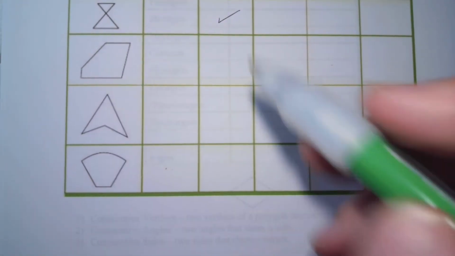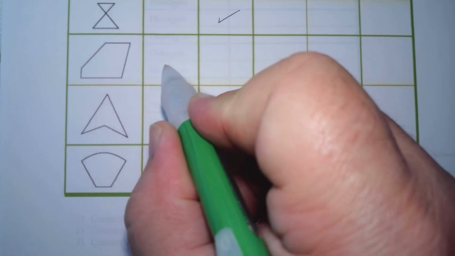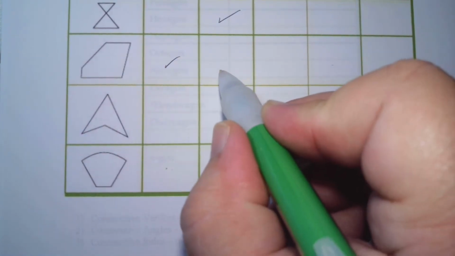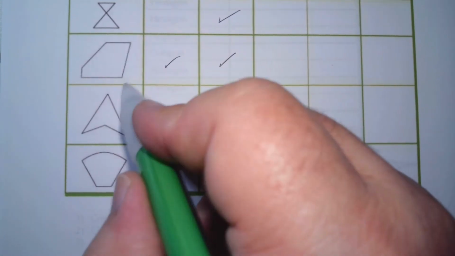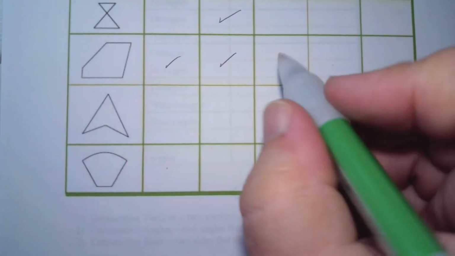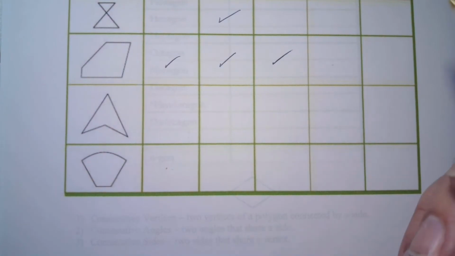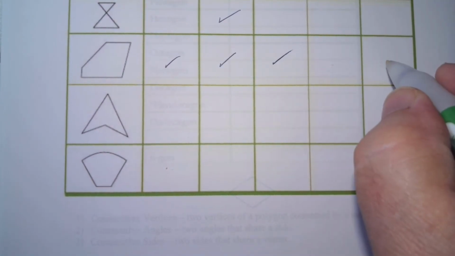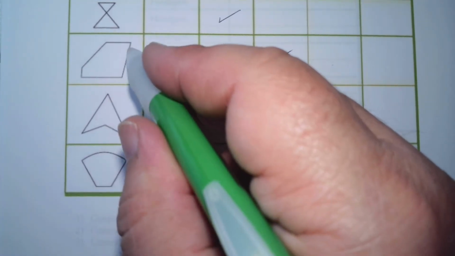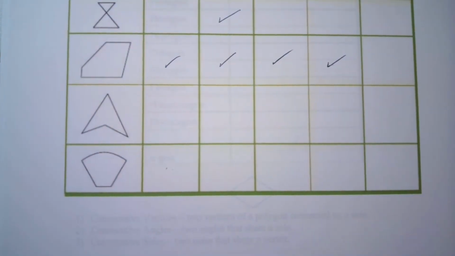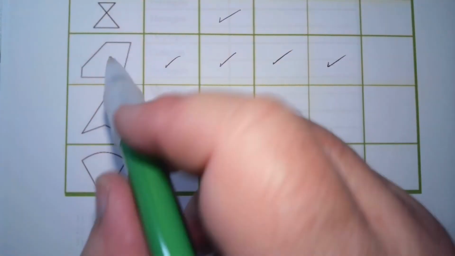How about this object? Is it simple? Yes. Is it closed? Yes. No openings. Is it a polygon? Yeah, made up of line segments. It's simple and it's closed, so it's a polygon. Is it convex or concave? In other words, I can't draw a line between any 2 points that is not inside the curve, so it's convex. Remember, convex is every line segment is inside that curve.